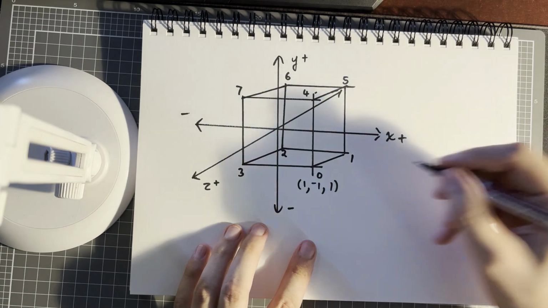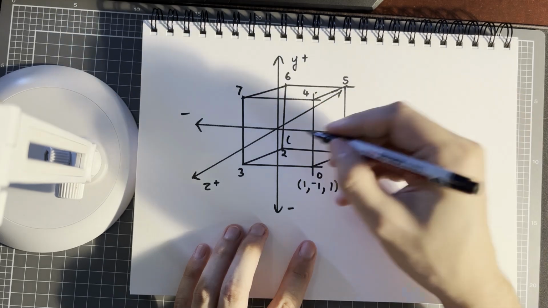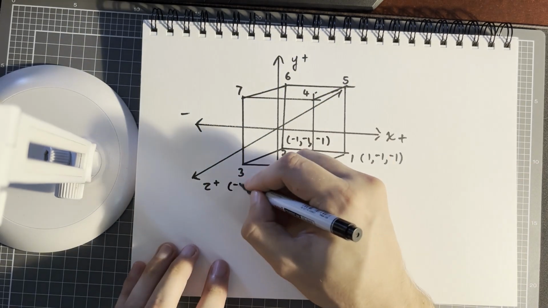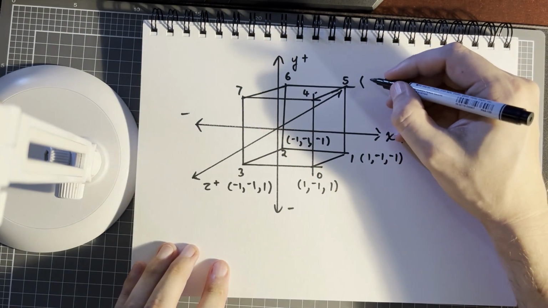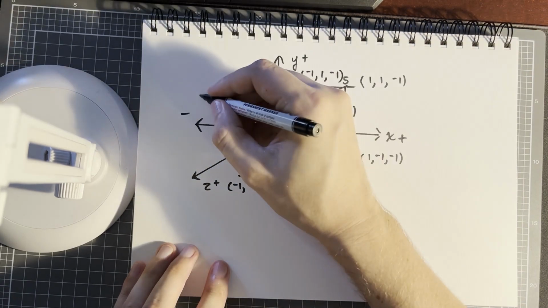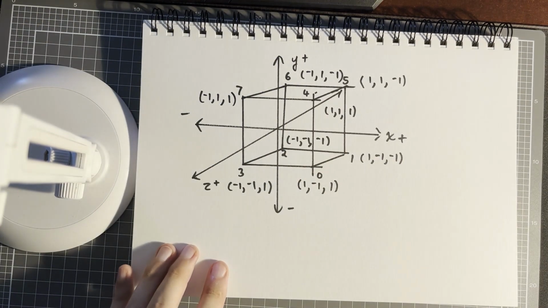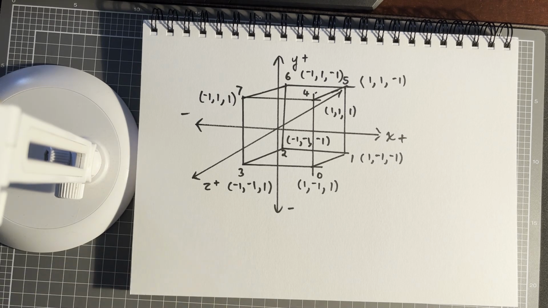And then I'll pretty much do the same for all the other points. Okay, I think I did that properly. Little messy, but that's okay. So these are my points.